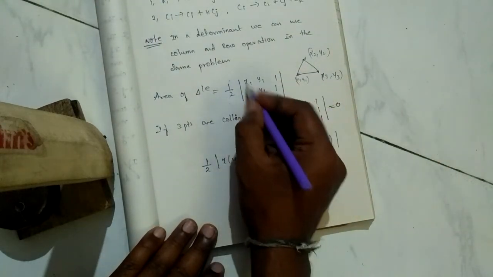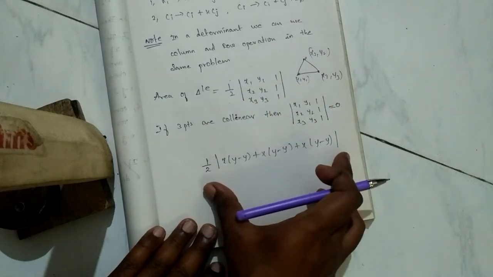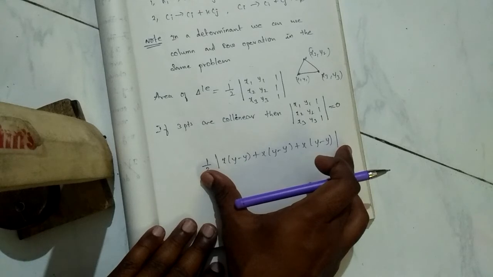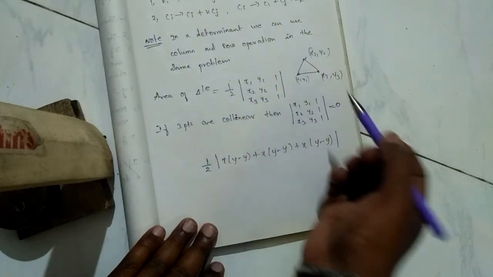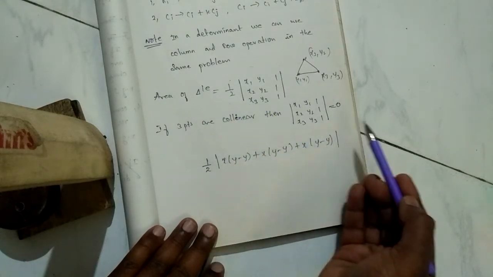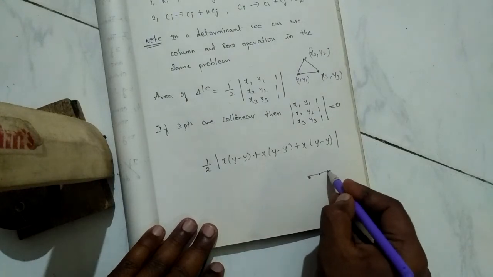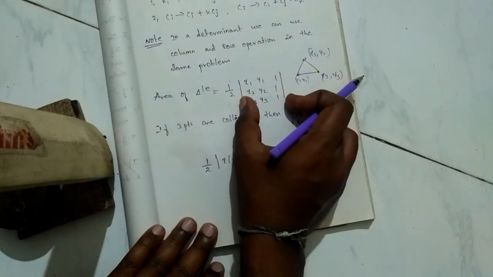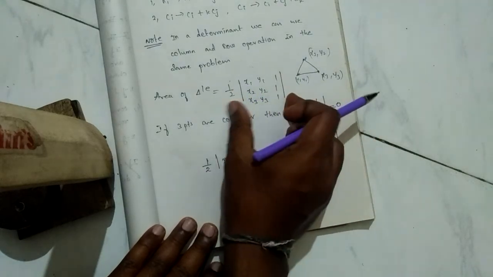Actually, when you expand column 1 in this determinant, it will be equal to this one. So what is this? This is the area of the triangle. So the area of the triangle in determinant form is this one. And about collinearity: whenever area comes, collinearity will be there. When 3 points are collinear, what will happen? We cannot find any area. So in that case this determinant value will be 0, because the area will be 0. Since 1 by 2 cannot be 0, only this will be 0.